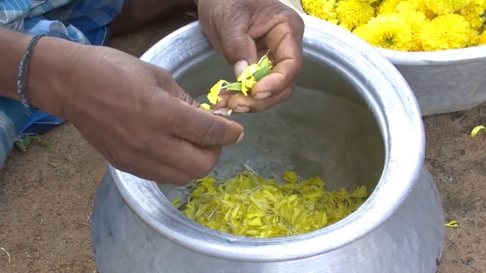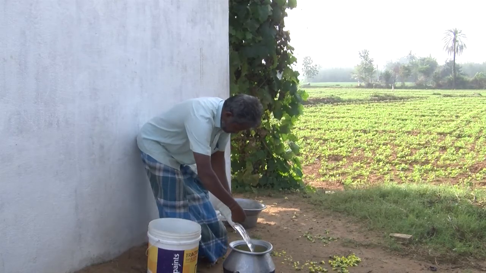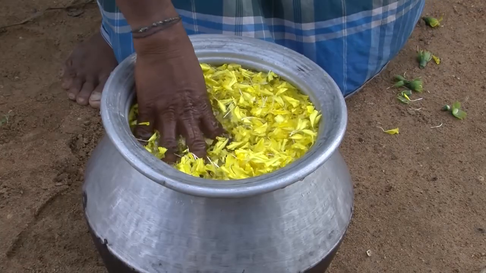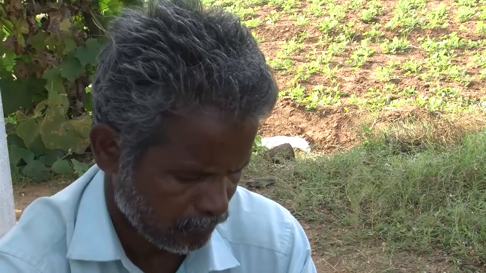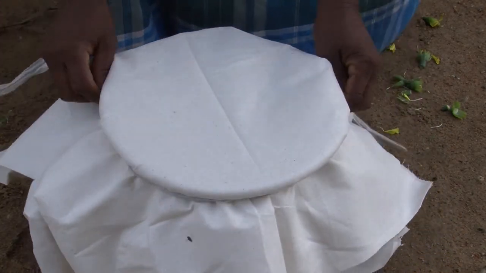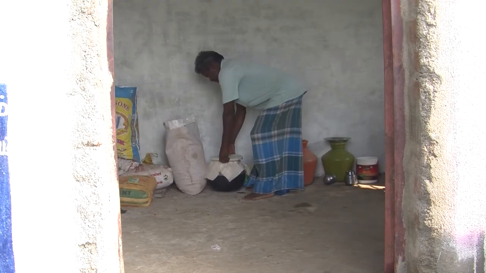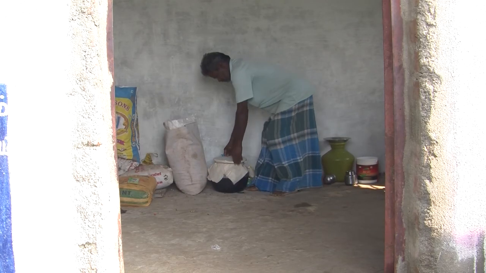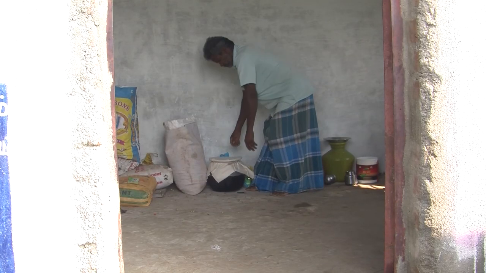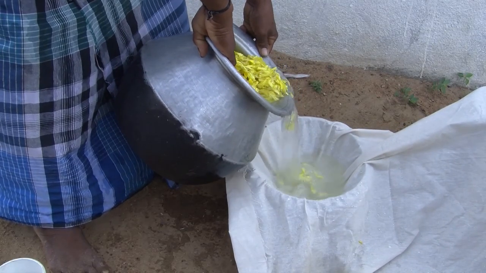Soak 2 kilograms of marigold flower petals in 5 liters of water, and cover the container with a cotton cloth. From this, we can get 2 liters of extract. Keep the container in the shade for 2 to 3 days. Then filter the flower extract through a muslin cloth.